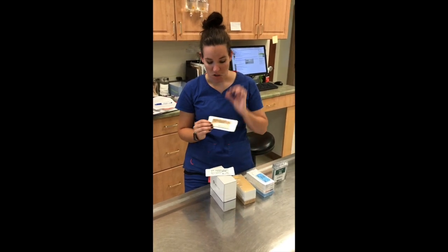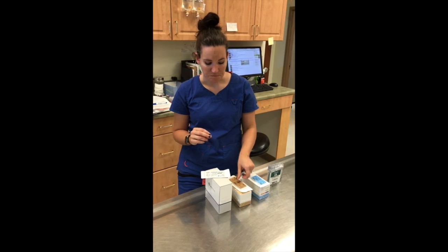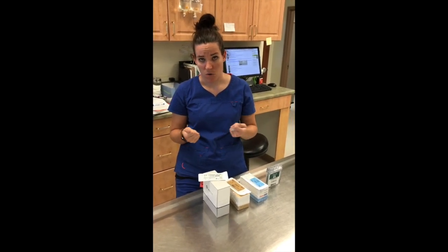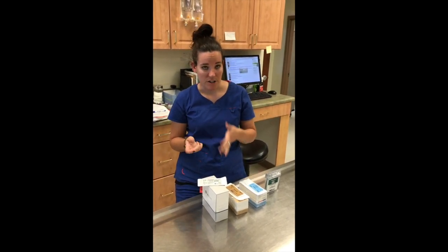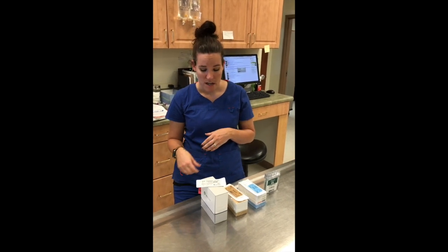We also have some chromic gut suture. This is for very short-term things typically. We use that for stays for holding organs during surgery. We also use it for like our declaws. It's not used a ton anymore internally in major surgeries.